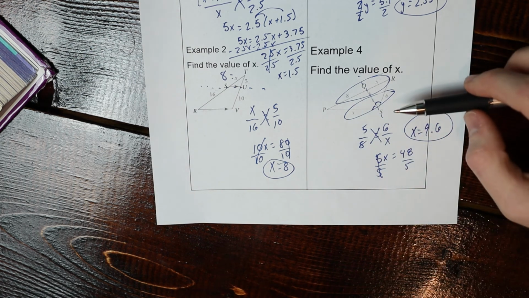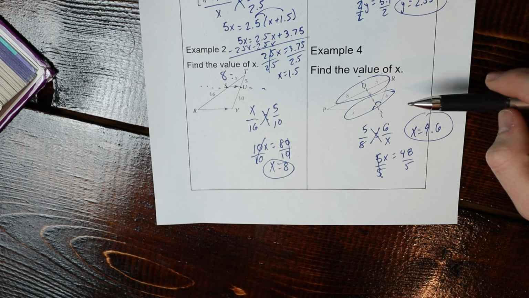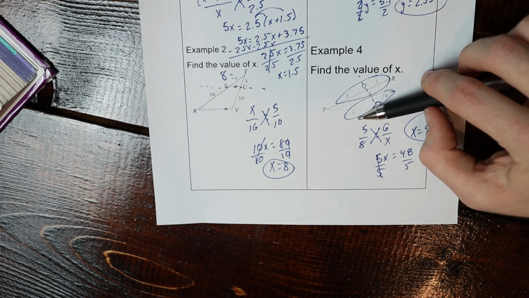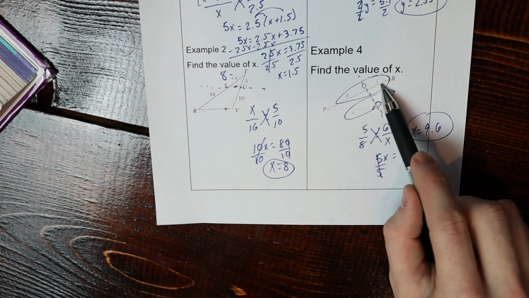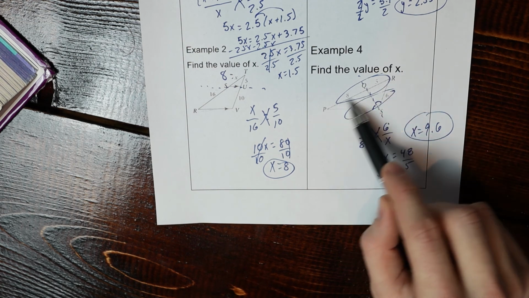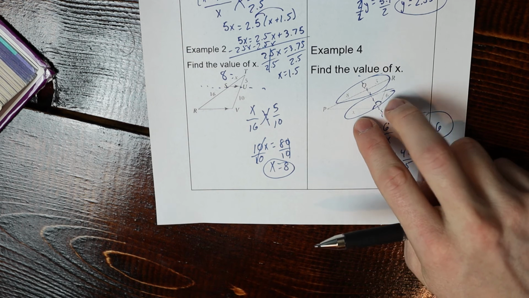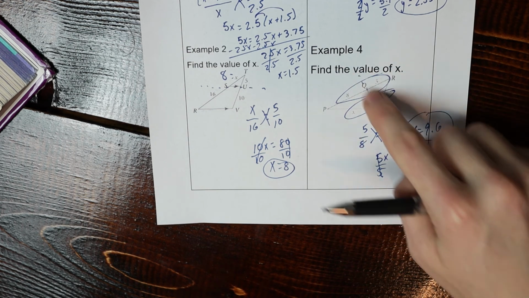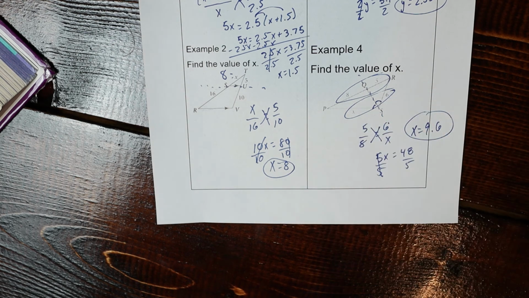Now you do have to be careful on the triangle angle bisector ones because you can actually set them up wrong. You don't want to do 5 over 6, x over 8. You want to stay consistent. 5 and 8 are both alongside RP, and then these are the other two sides that are being created from splitting your angle S in half. So those go together.